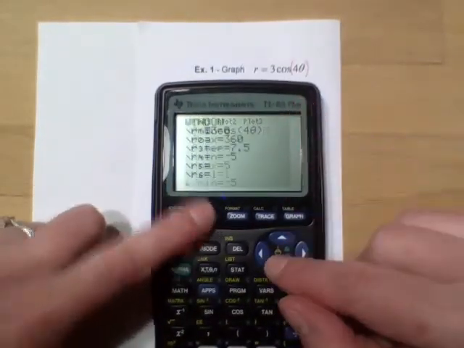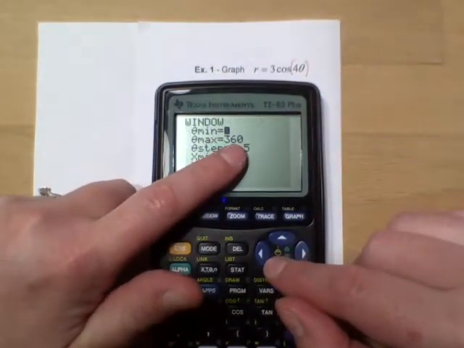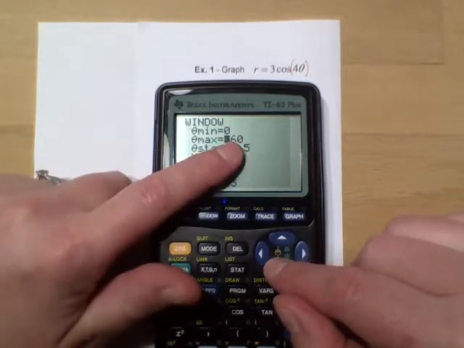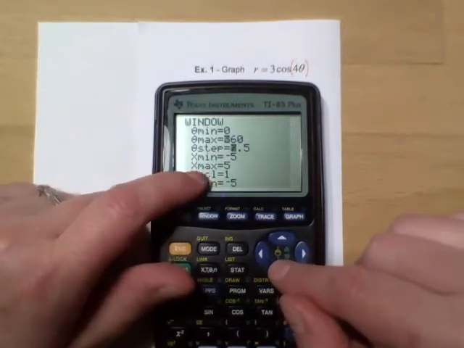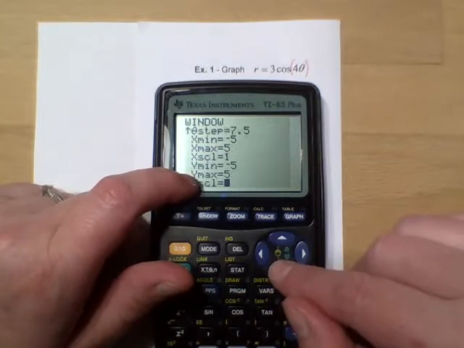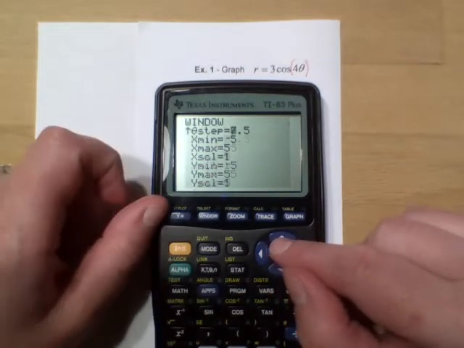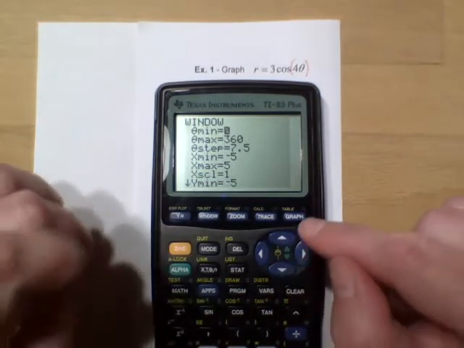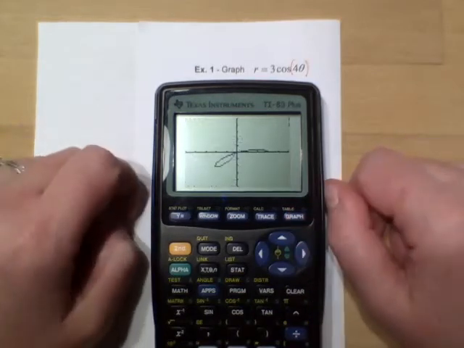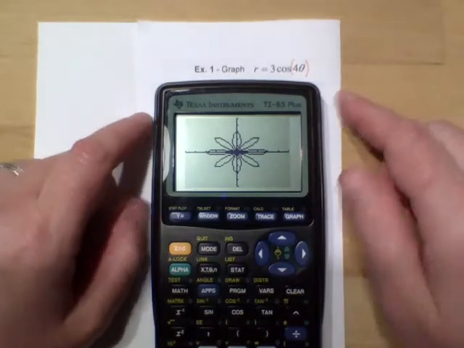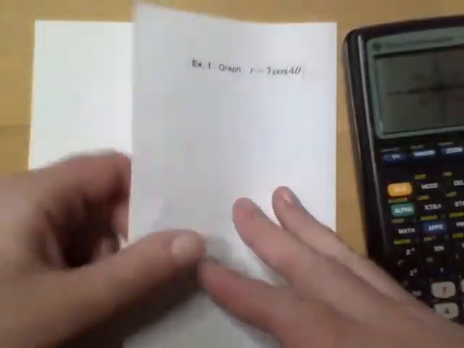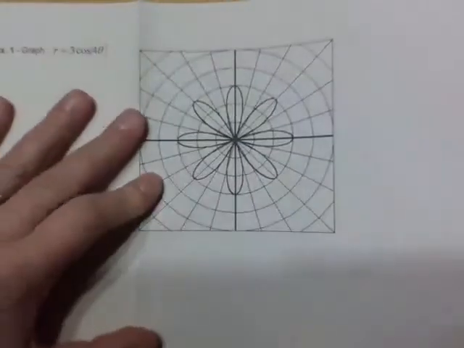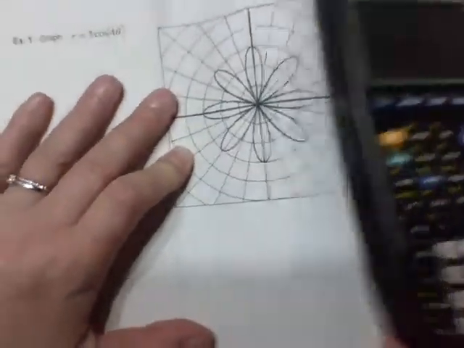And if we go to the window, again, trying to make sure that we have 360 as our degree, the kind of standard window here is -5 to 5 versus 10. But anyway, if we graph this, we're going to actually see something a little bit more exciting there, a flower. And that's actually what the visual is.